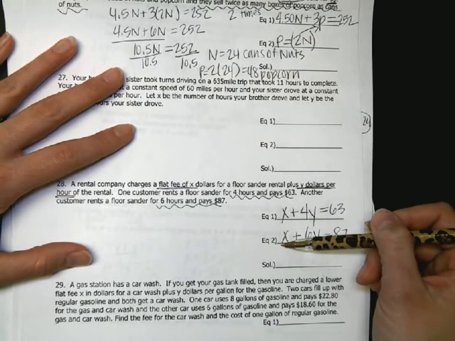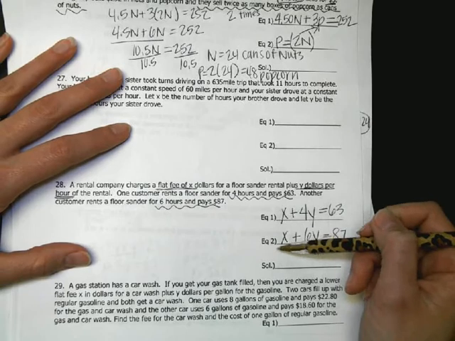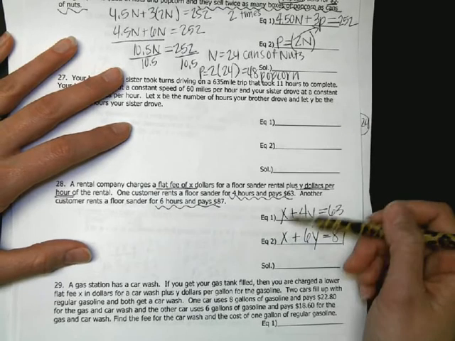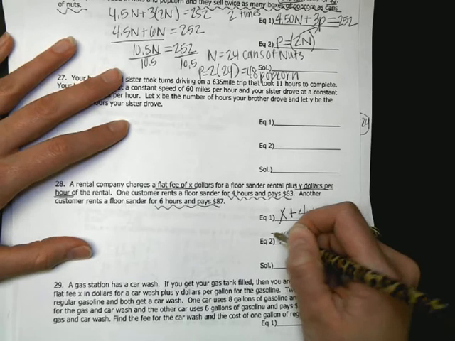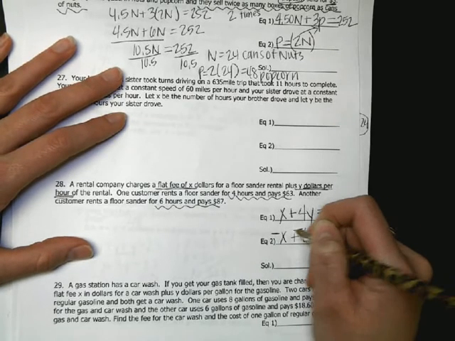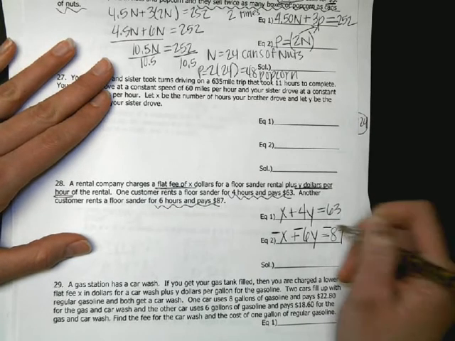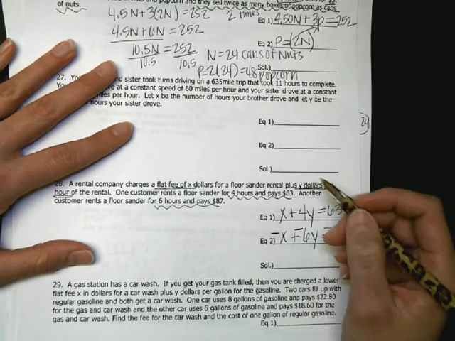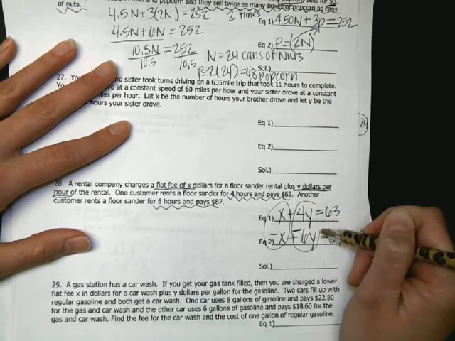And using these 2 equations, I can solve for both the flat fee and the hourly rate. So I like to do elimination here because it looks like these x's are almost going to eliminate. The only thing I need to do is multiply one of them by a -1 to change all those signs so that these signs eliminate. So -1 times x is -x, -1 times 6 is -6, and -1 times 87 is -87.